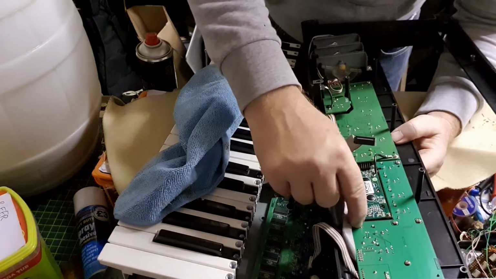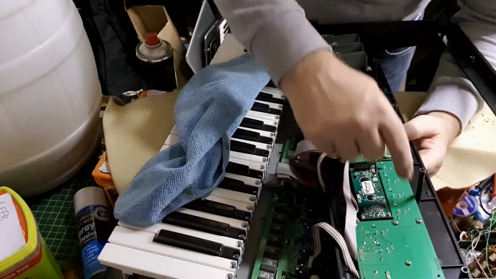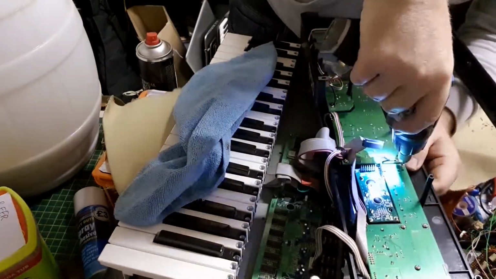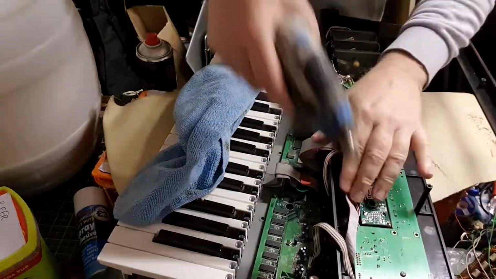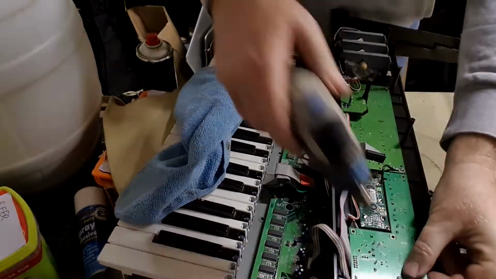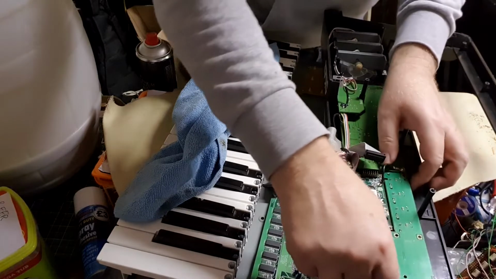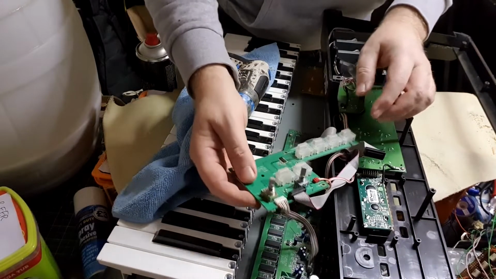and it looks like we've got to undo 1, 2, 3, 4, 5, possibly 6 screws. So let's do that now. And maybe it is the same size actually, it might just look smaller. There we are.